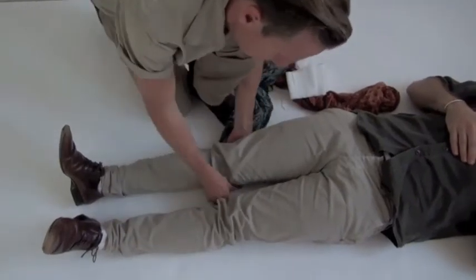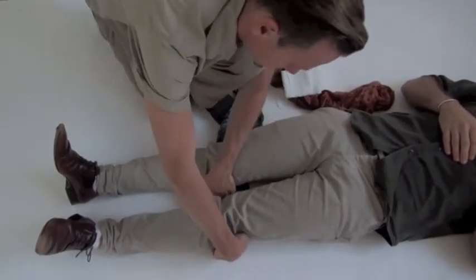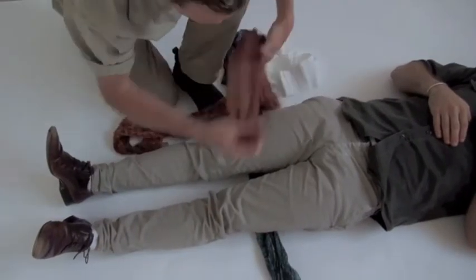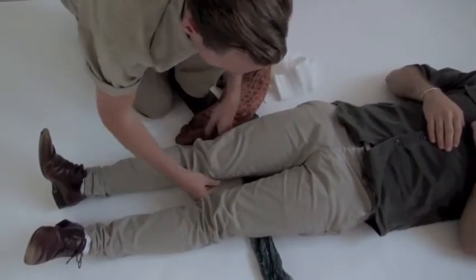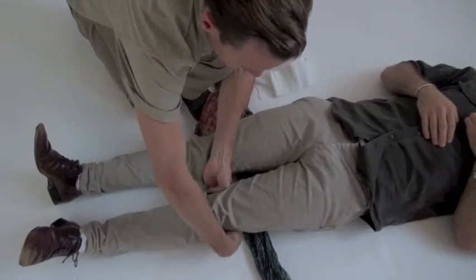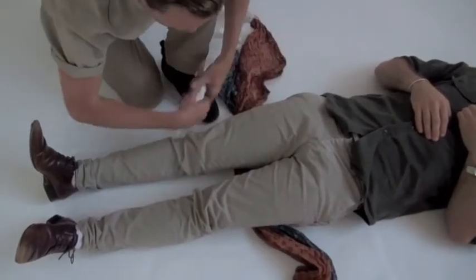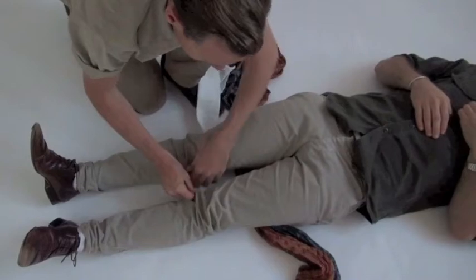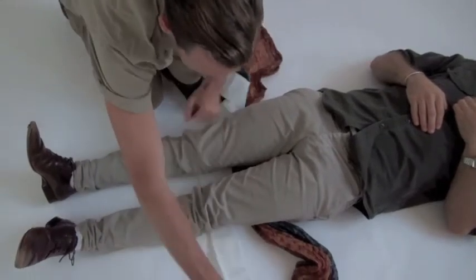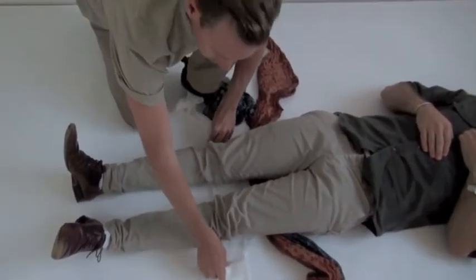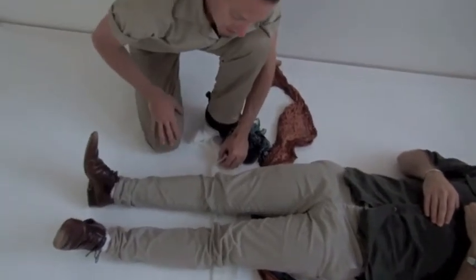Feed them through behind the knees. Once all these pieces of fabric and bandages have been fed underneath the injured limb, you need to adjust them to above and below the suspected fracture site.